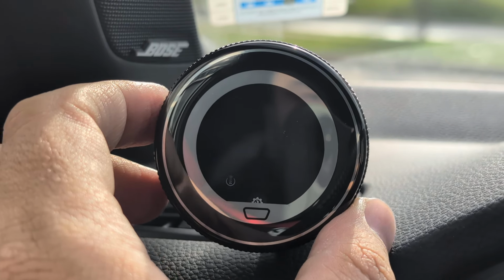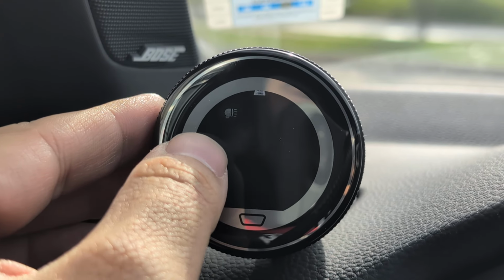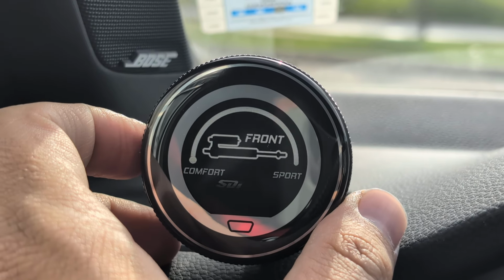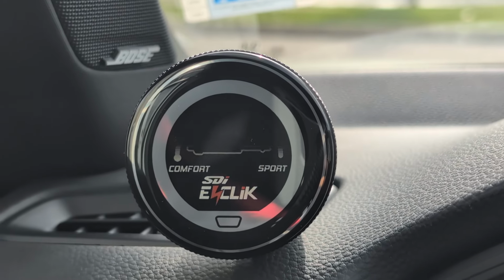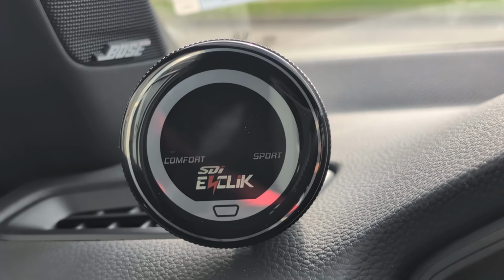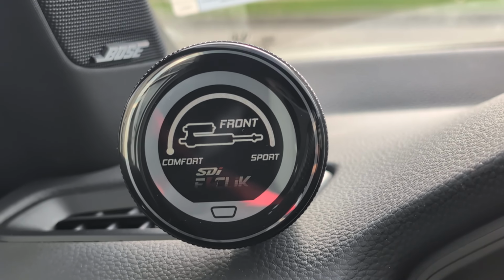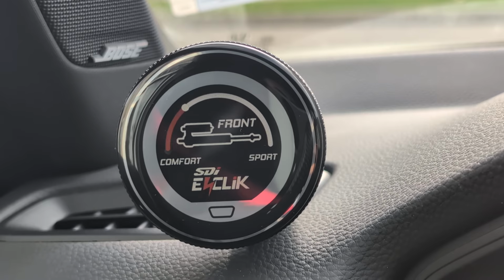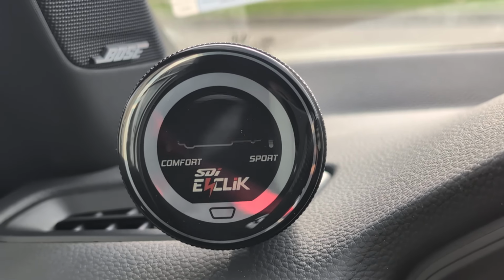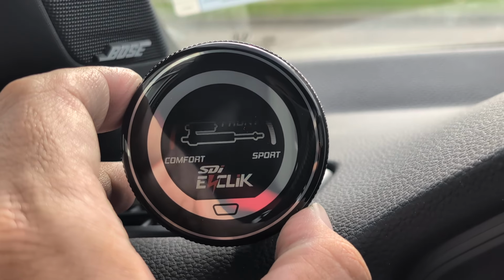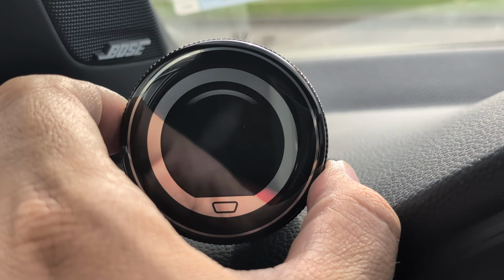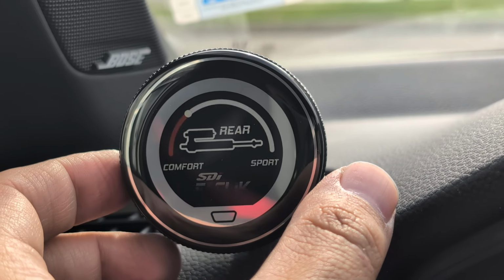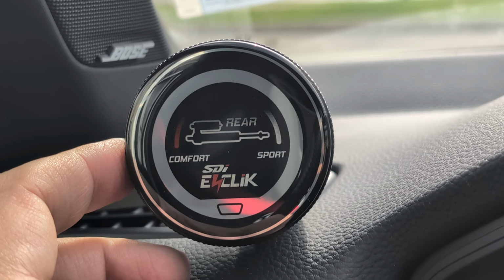Then I can use this dial over here, and here's where I can individually set my front or rear in Comfort. Once you set it, it stays in that setting for the mode that you're in. While I'm in Comfort, it's at 0 clicks out of 10, meaning the softest setting. In Sport, I have it set to, let's see, was it 1, 2, 3? Yeah, 1, 2, 3 clicks in Sport for the front, 3 clicks in the rear for Sport.